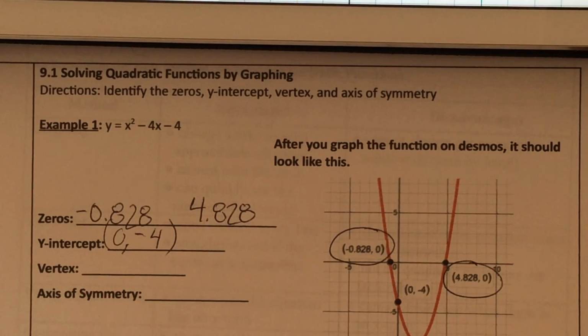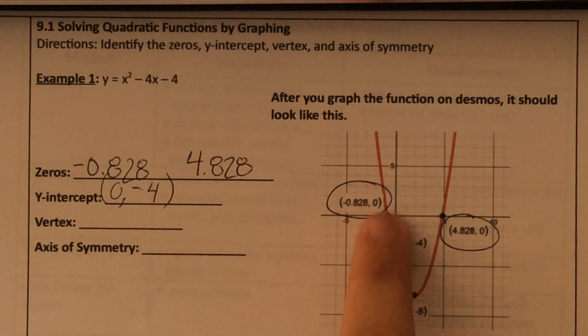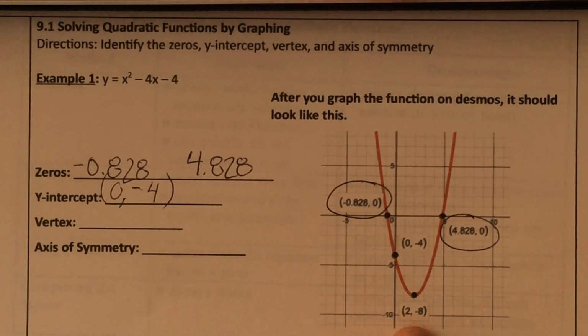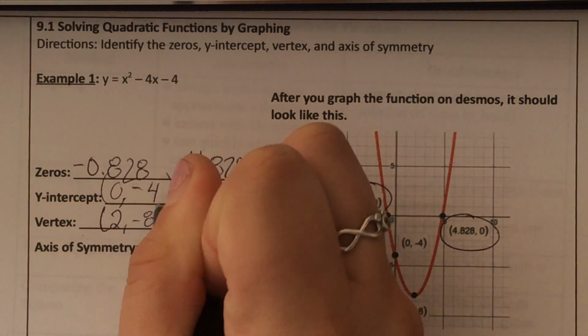Okay? And then now you look at your vertex. Remember, your vertex is your minimum or your maximum on this graph. So if I look over here, it's going down like this, so it's my minimum point. And it will also tell you on your graph when you click it, it's one of the points that you can click. In this case, it is 2, negative 8.